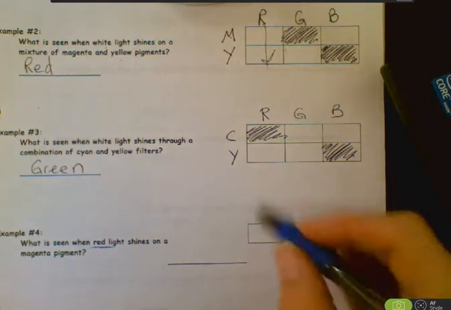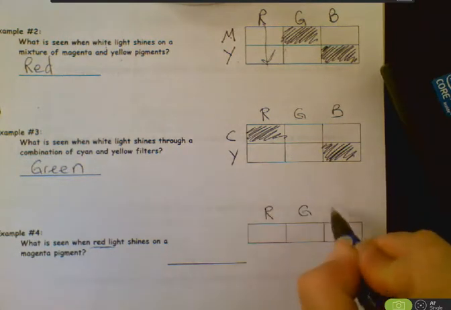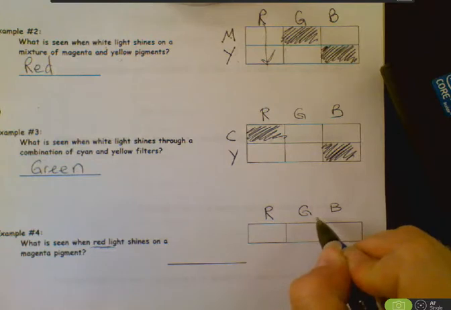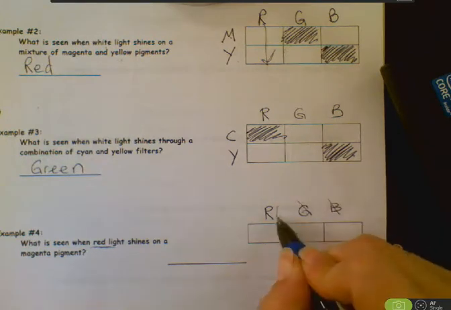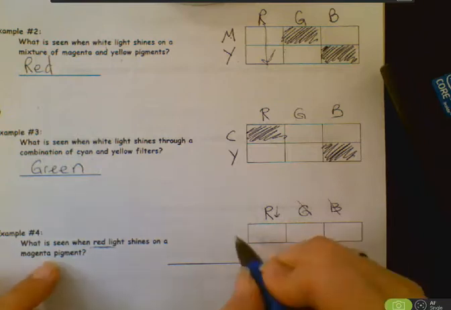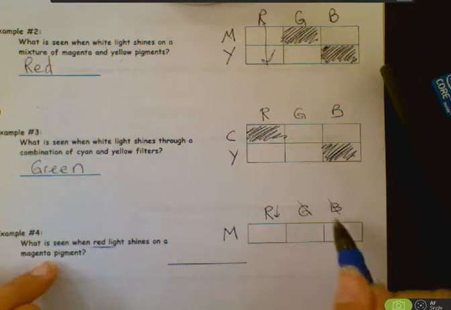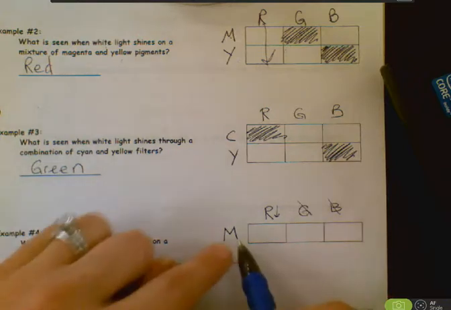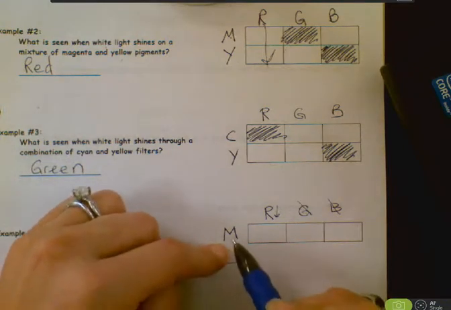Okay, for this last example, what should stand out to you? Am I using white light? I'm only using red light. That means that if you want to keep your RGB just out of habit, that's fine. But really here, we are not even going to be talking about these types of light. You're going to have only red light shining on magenta. So we're going to keep those there just for practice's sake. And we know that if you see magenta, you're seeing red and blue light. So what is absorbed?